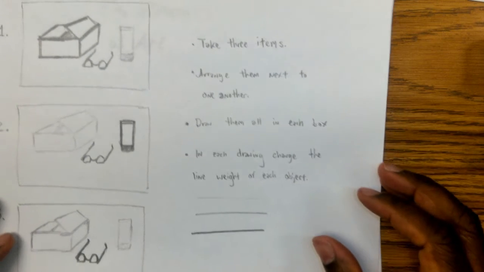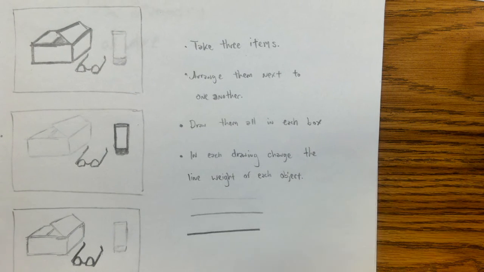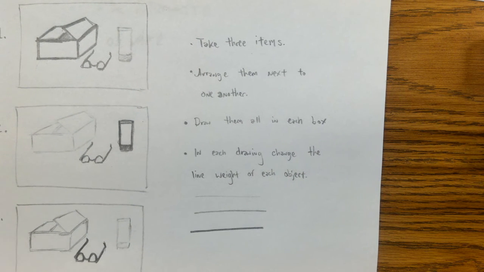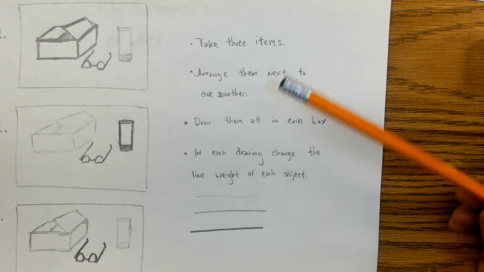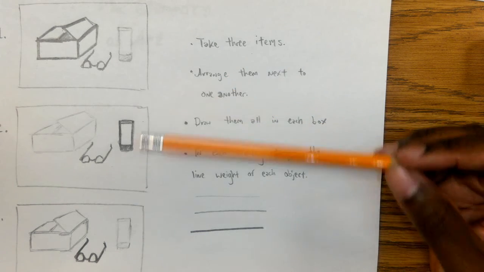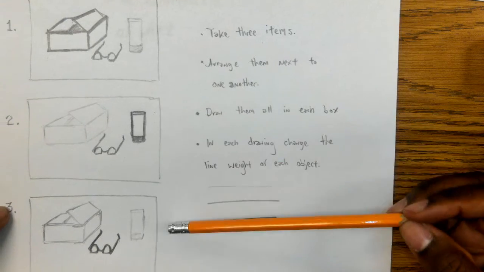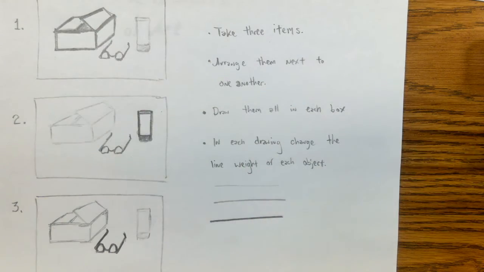Now we're going to do a quick little assignment. This you'll have to turn in, but you might want to do it just for the sake of getting practice. Take 3 items, any 3 items that you can find around you. In my case, I use a box that came in today for me, my glasses just lined on the desk, and a bottle of lotion. Arrange them next to each other. You're going to draw these same objects 3 times in these boxes here. So 1, 2, and 3.